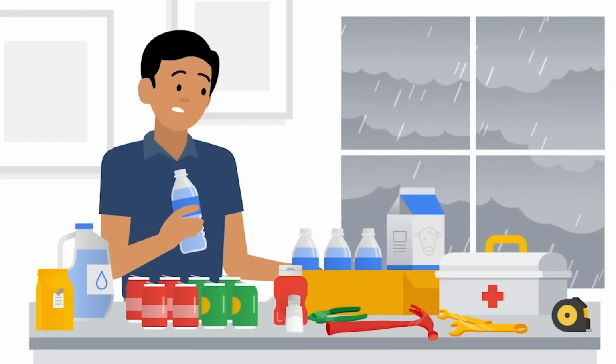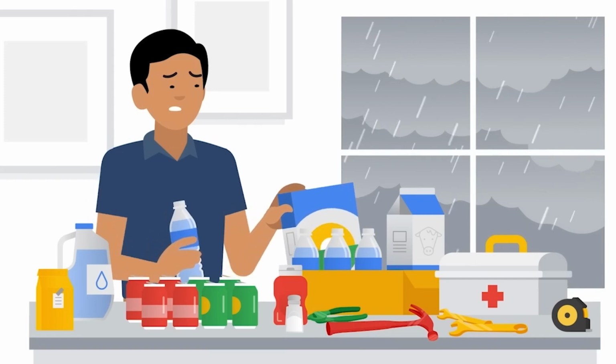Imagine that you're preparing for a storm. You've received notification that a storm is coming. You prepare by gathering the tools and materials you'll need to stay safe. You make sure your windows and doors are secure. You assemble a first aid kit, tools, food, and water.